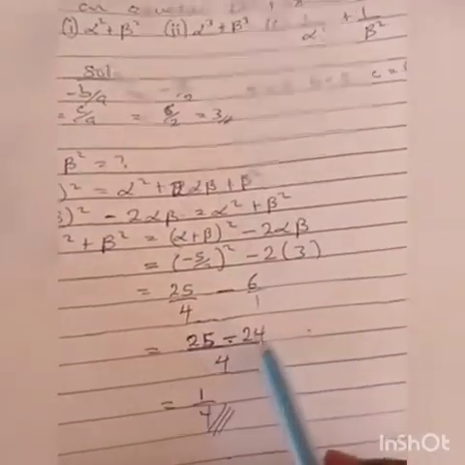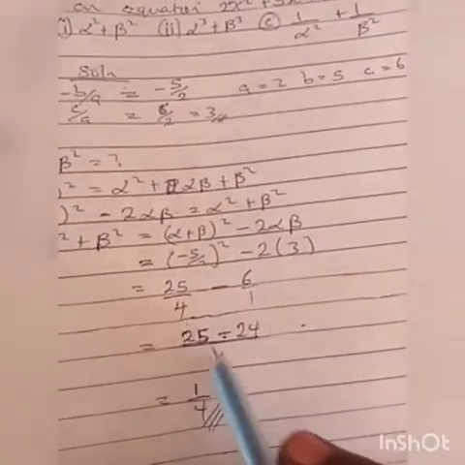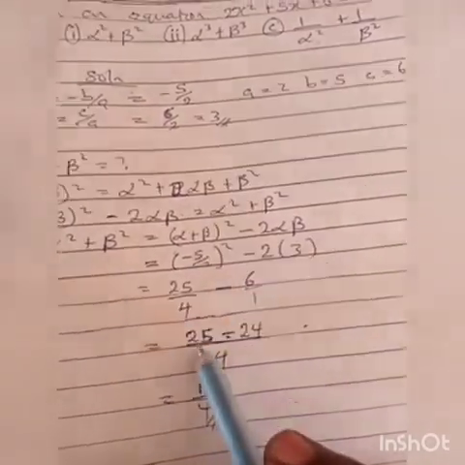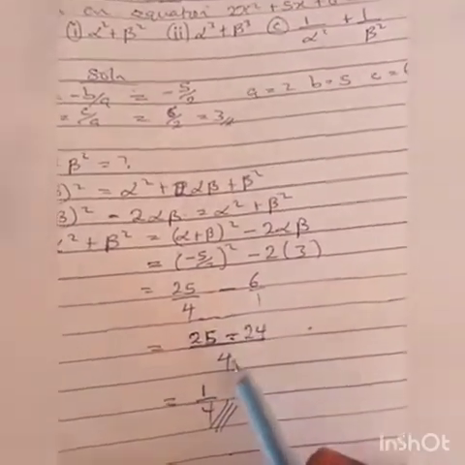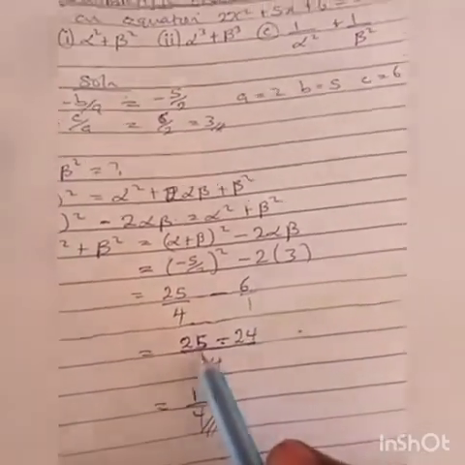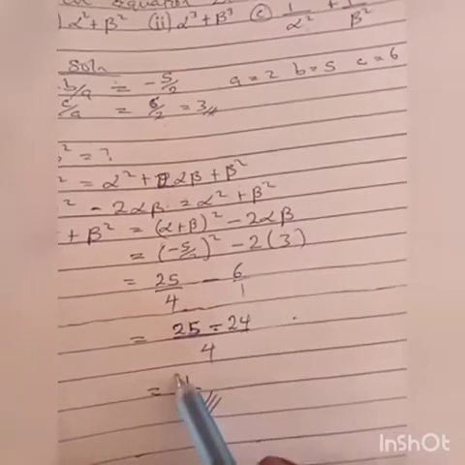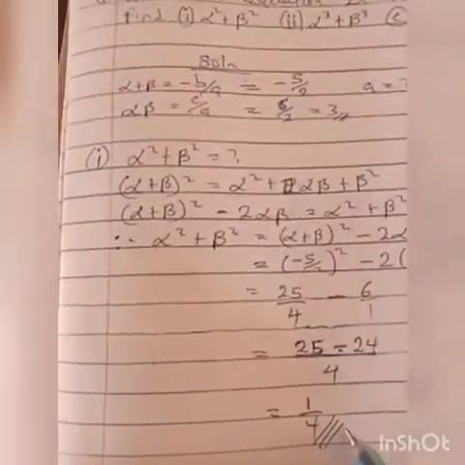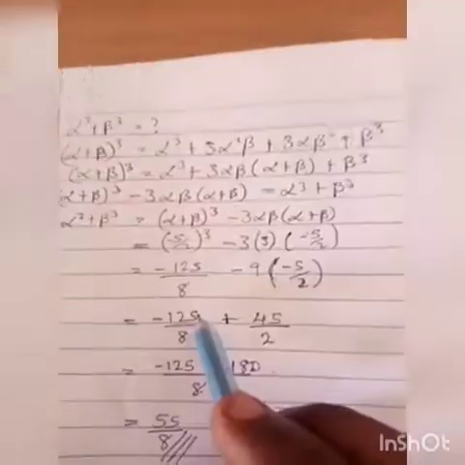So LCM is 4. So now 4 into 4 is 1, 1 times 25 will give us 25. 1 into 4 is 4, 4 times 6 is 24. So 25 minus 24 will give us 1. So we have 1 over 4 as our alpha square plus beta square.